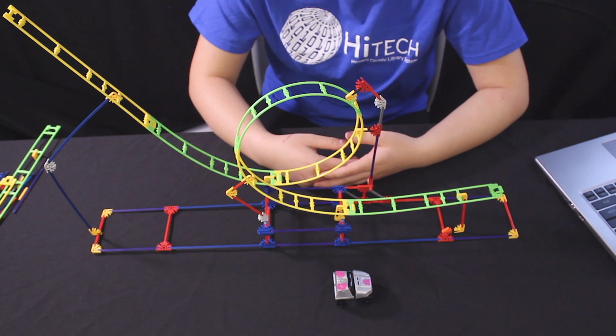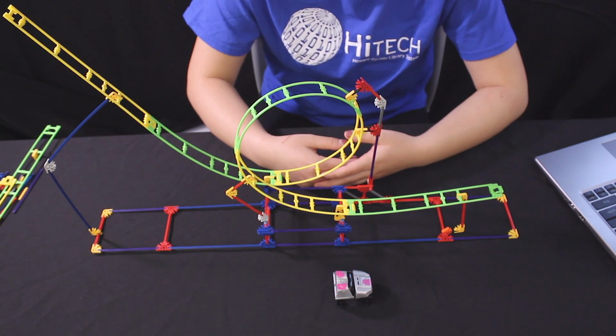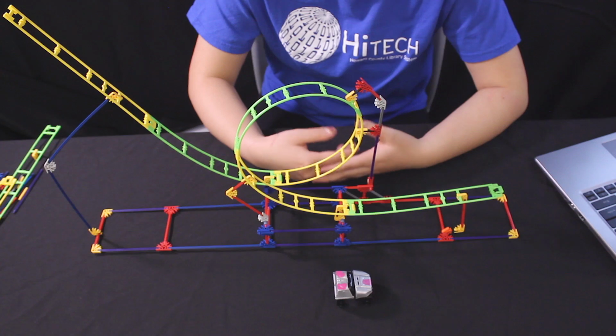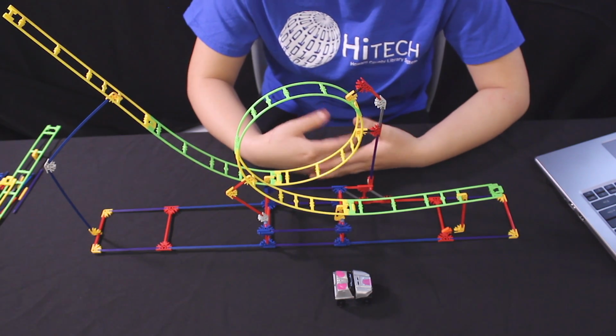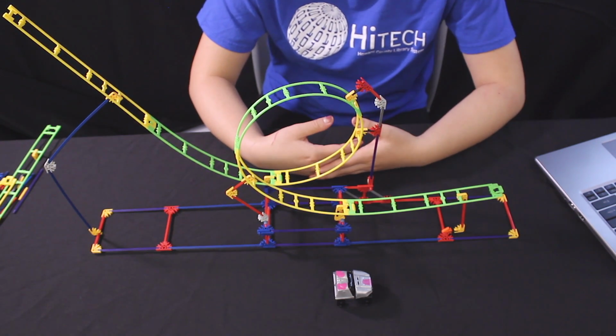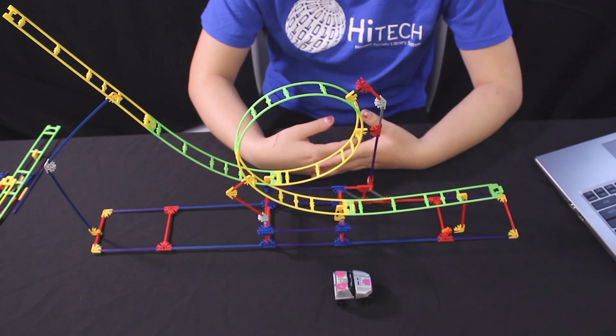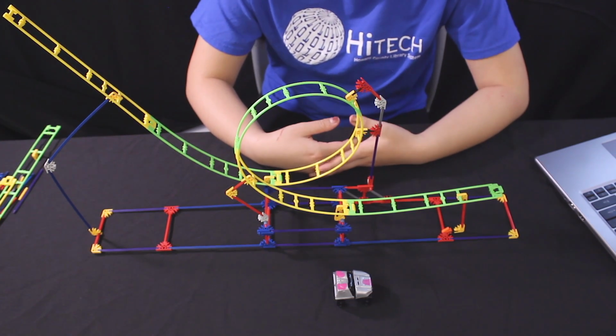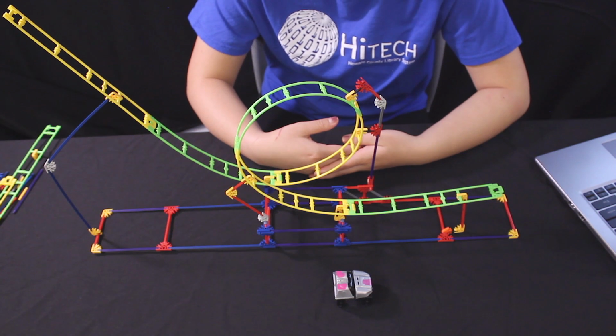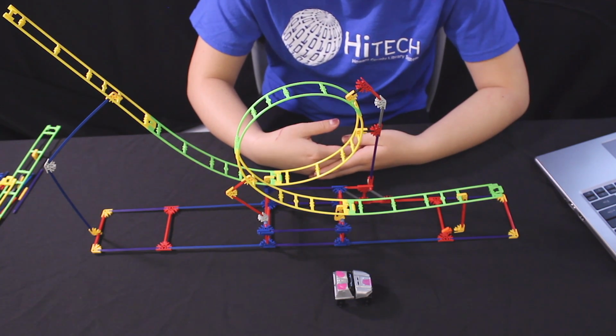I hope you all have gotten the chance to build your own roller coaster loop. Now let's pull out the worksheet. You've most likely already completed the first two tasks. Next is question number 1. What is the minimum height required for the roller coaster car to clear the loop?